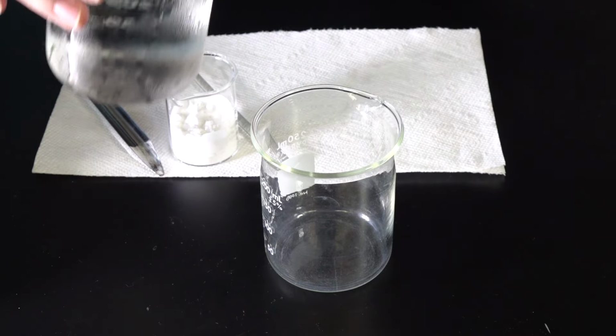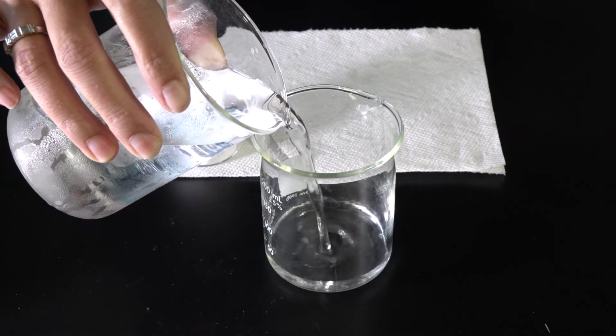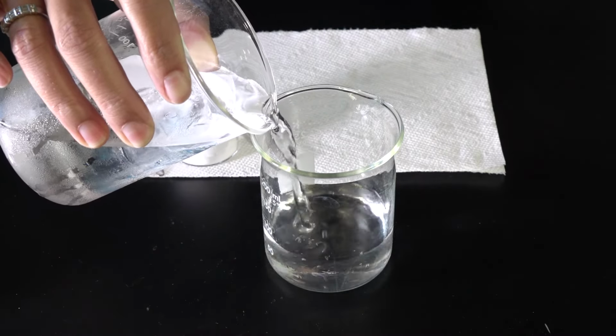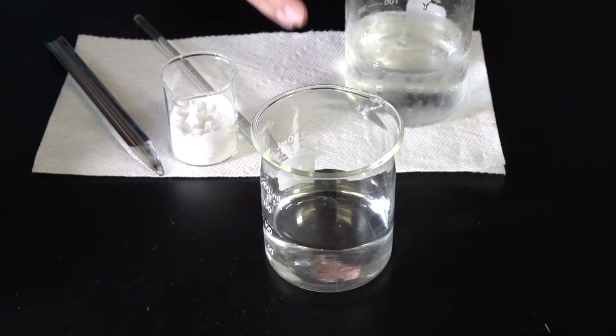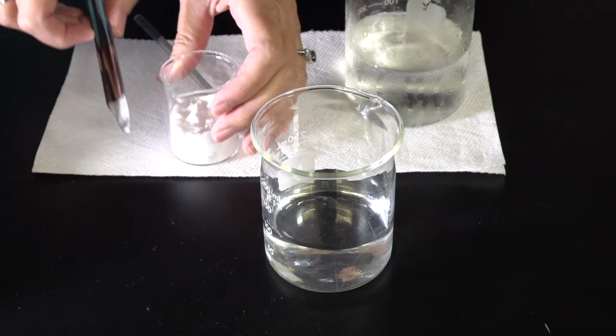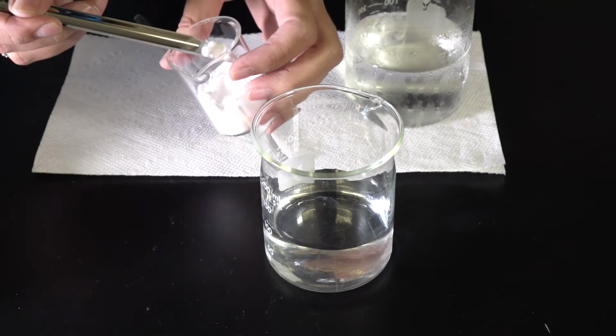Add 100 ml of water to the beaker. Add 1 scoopula of powder to the water and stir until it dissolves.